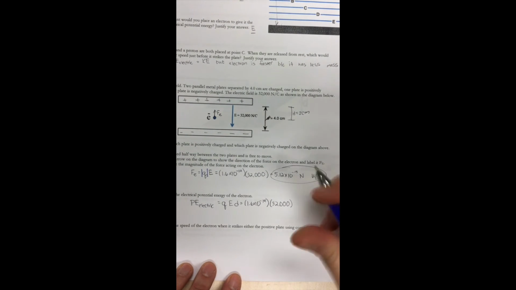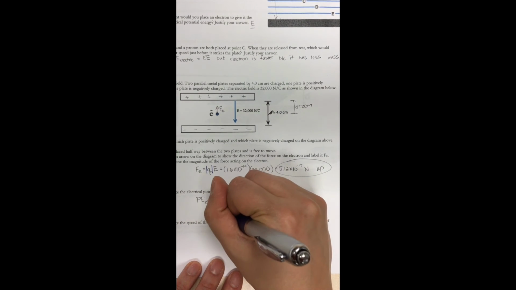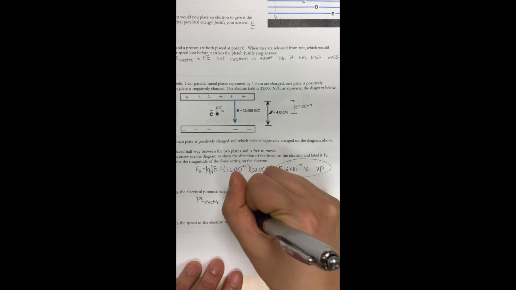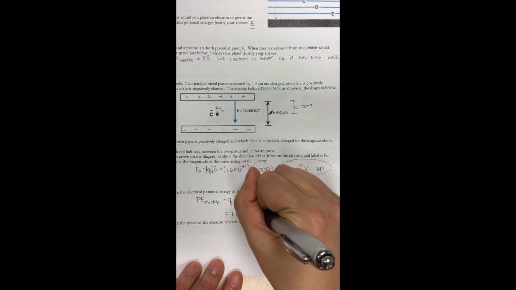That is so misleading, because it's the distance to the plate that is desired. In this case, d is actually 2 centimeters. But it's centimeters, not meters, guys. So when I substitute here, 2 centimeters is 0.02 meters, making this electric potential energy 1.02 times 10 to the negative 16 joules.